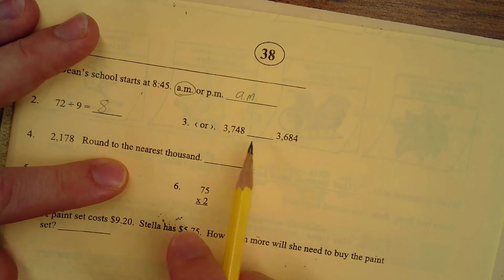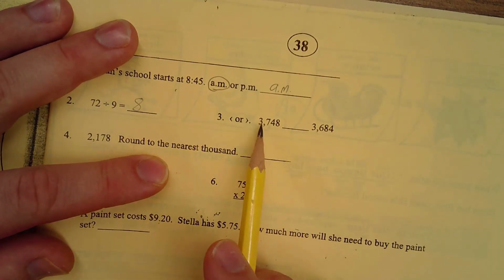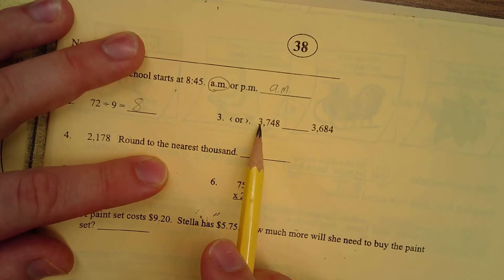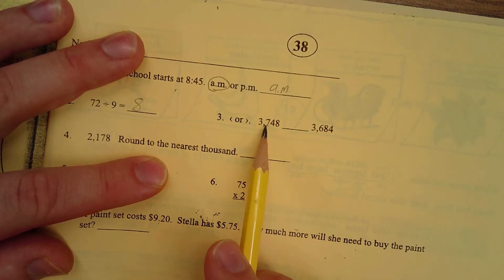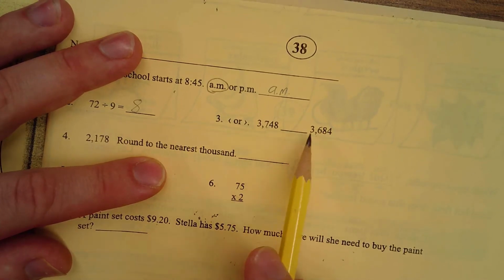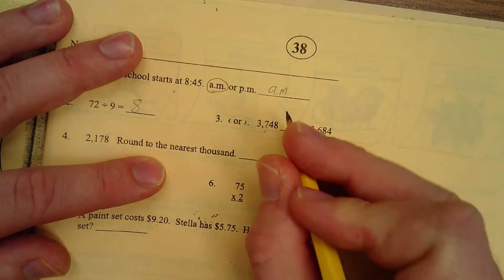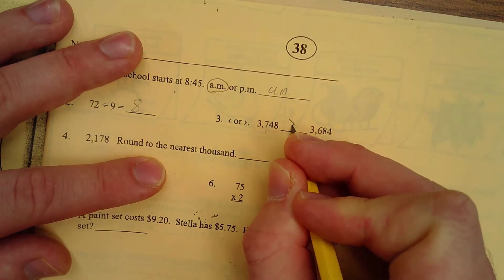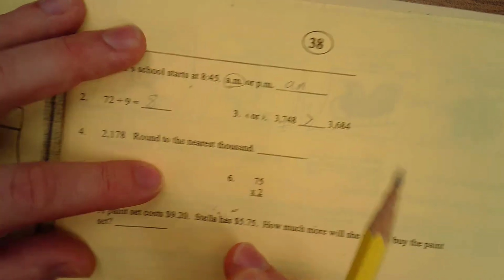Good old greater than or less than. Let's start here and see which digit in which place is larger. In the thousands place, the 3's are equal. Next, in the hundreds place, 7 is larger than the 6. So this number is going to be larger than this number. And with our greater than sign, remember the open side is closest to the bigger number.